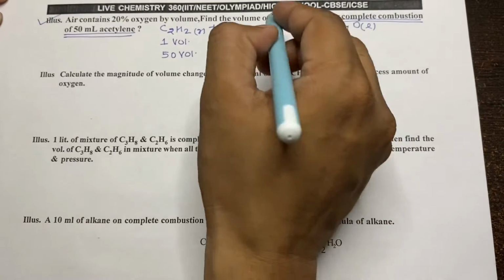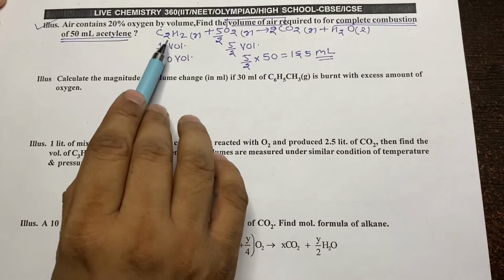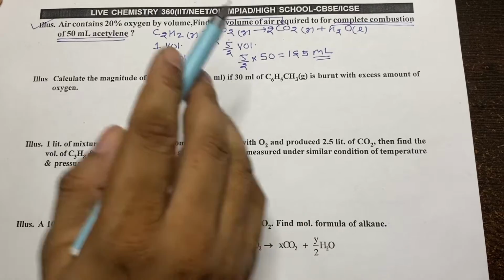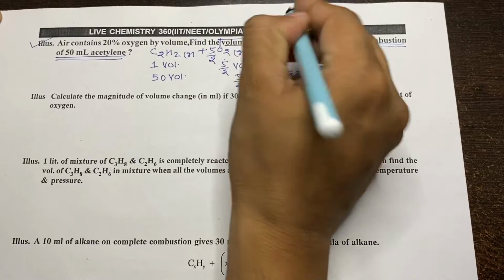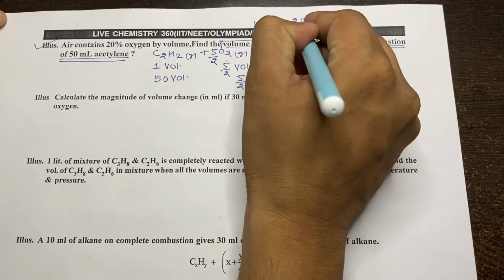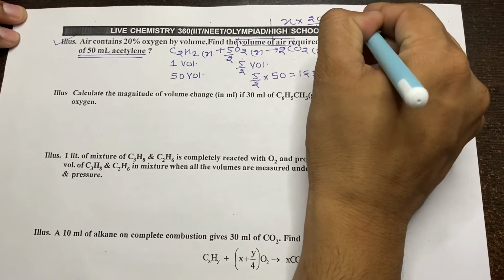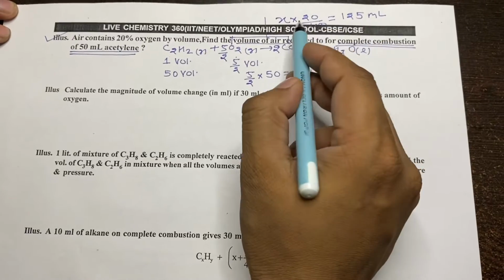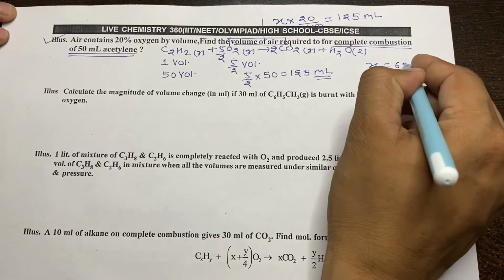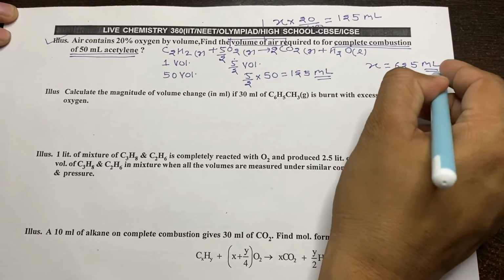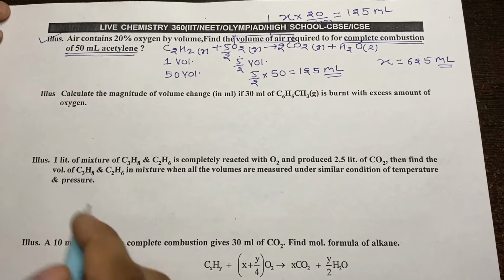In this question, it is required to find the volume of air. Obviously, air is not combining with the acetylene directly. Oxygen is combining, so let's say X ml of air is present. So 20% of X will be the volume of oxygen, which will be equal to 125 ml. To calculate the value of X, we solve this. On solving, X equals 625 ml. This will be the volume of air required for the complete combustion of acetylene.